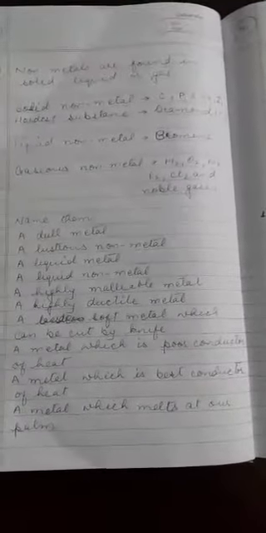Gallium and cesium are two metals which have very low melting points, but cesium is a radioactive element, so we can't take cesium in our palm. So always write the answer as gallium. Okay, these are the physical properties of metals, how they appear.